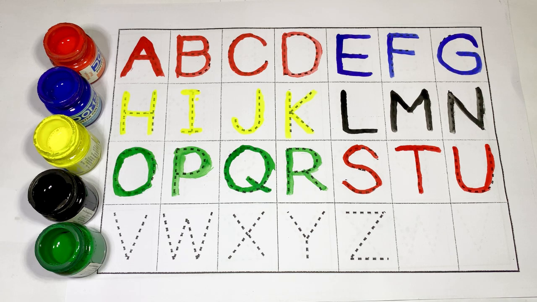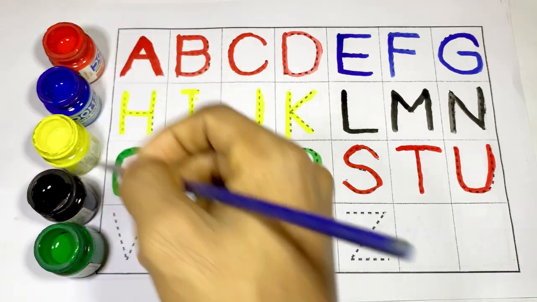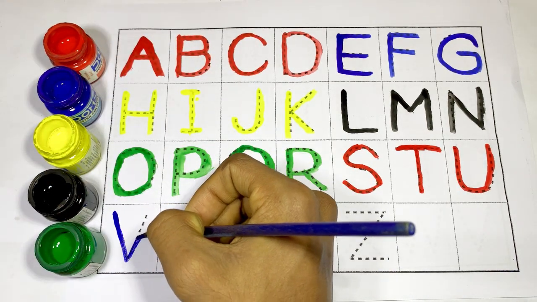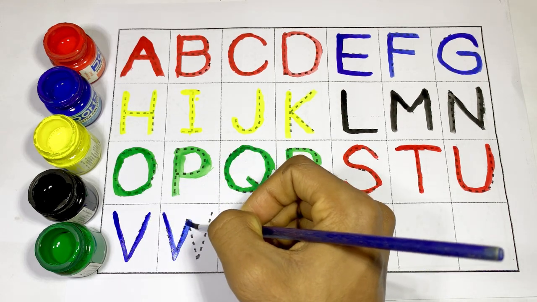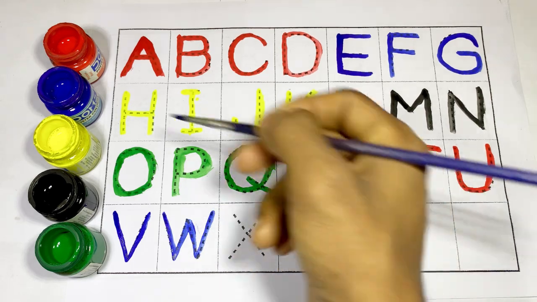Kids, now draw V. V for van, V for vanilla, and use blue color. W. W for watch, W for wallet.